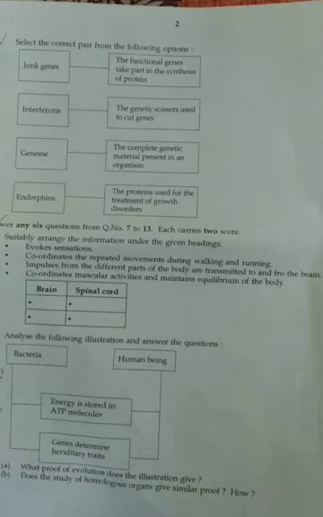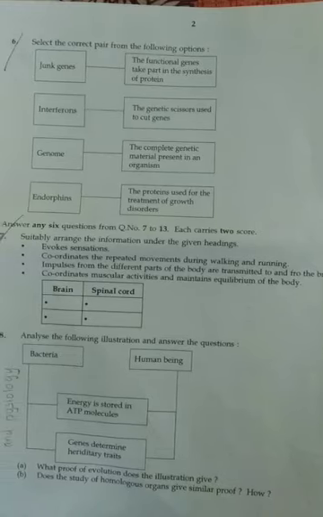Let's look at the sixth question. Select the correct pair from the following options. Junk genes, you know that junk genes are non-functional genes, so it is not the correct answer. Interferons, you know that interferons are used to destroy viruses, so it is not the correct answer. Then endorphin is given, you know that endorphin is a painkiller, so it is not the correct answer. So there is only one correct answer, that is genome, the complete genetic material present in an organism. So the third one is the correct one.